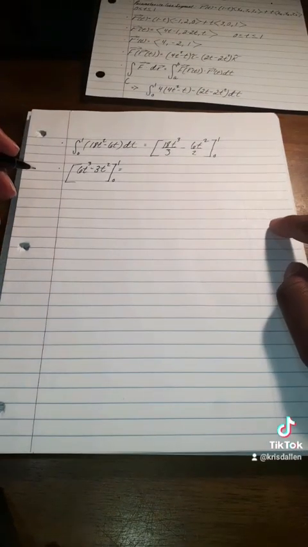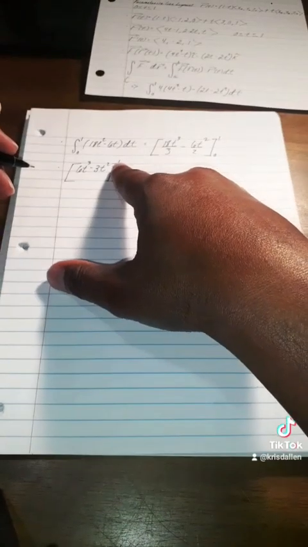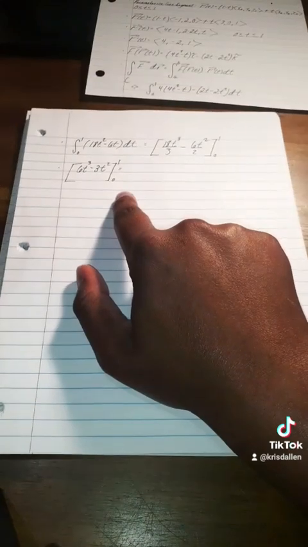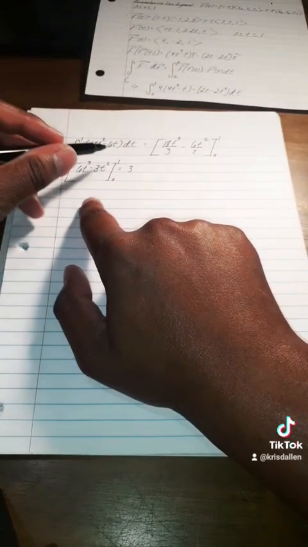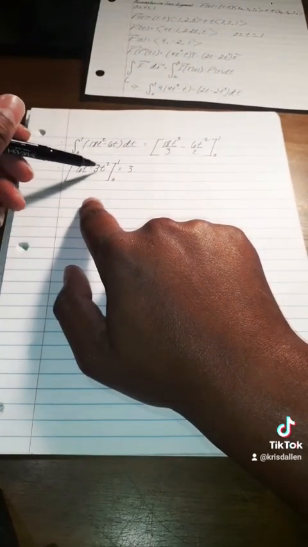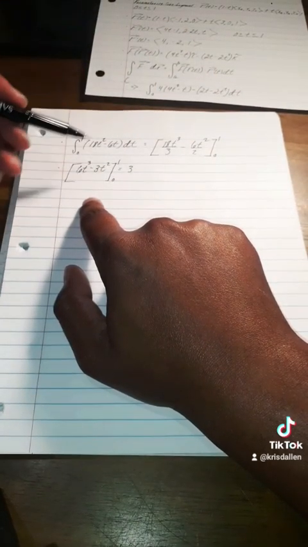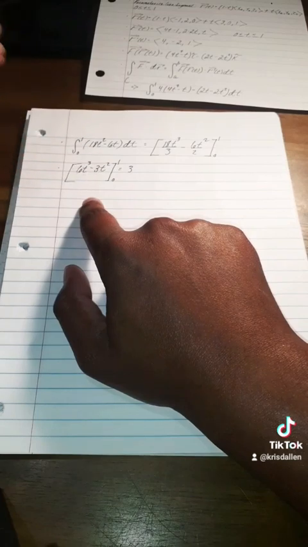Okay, so you substitute in the 1 first, then substitute in the 0, but when we substitute in 0, we just get 0. If you substitute in the 1, you should end up getting 3, because 1 cubed is 1 and 1 squared is also 1. So this is essentially 6 minus 3, which is 3.